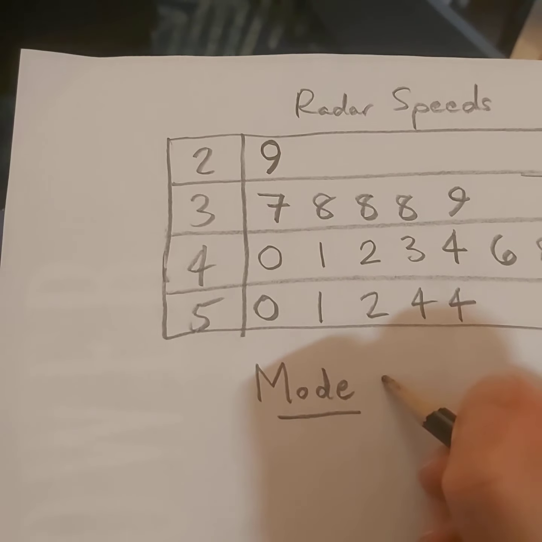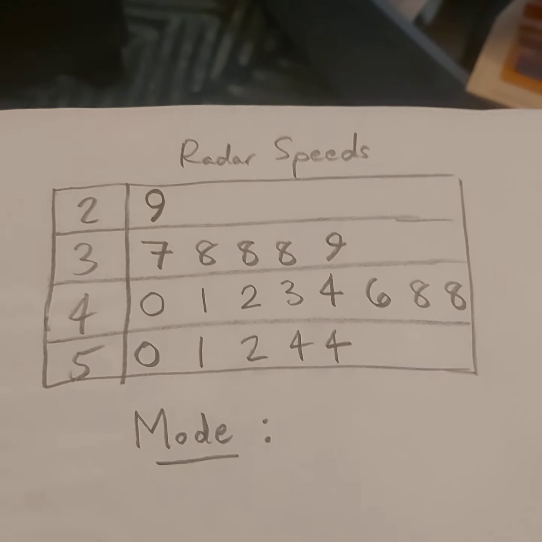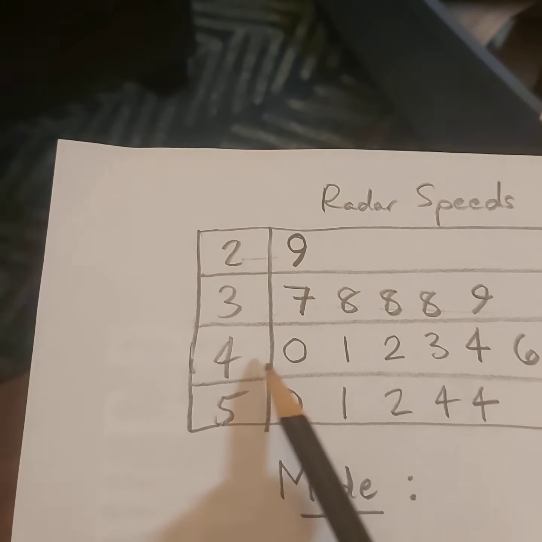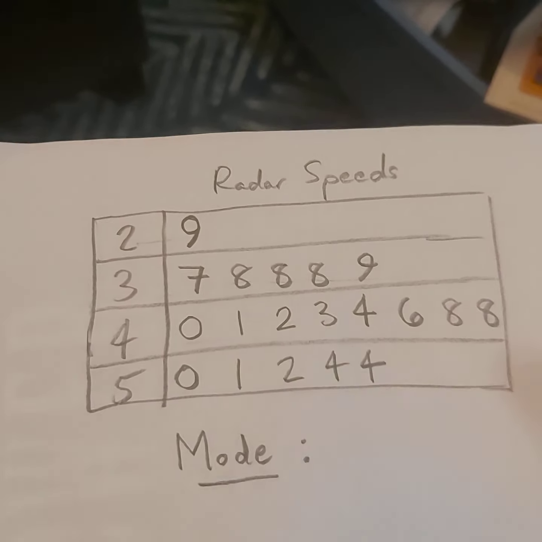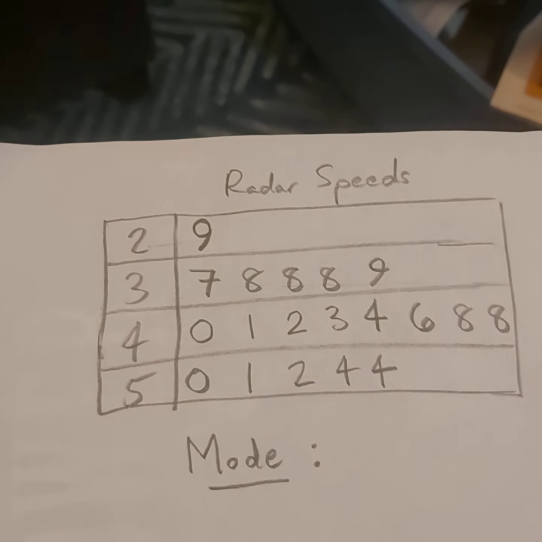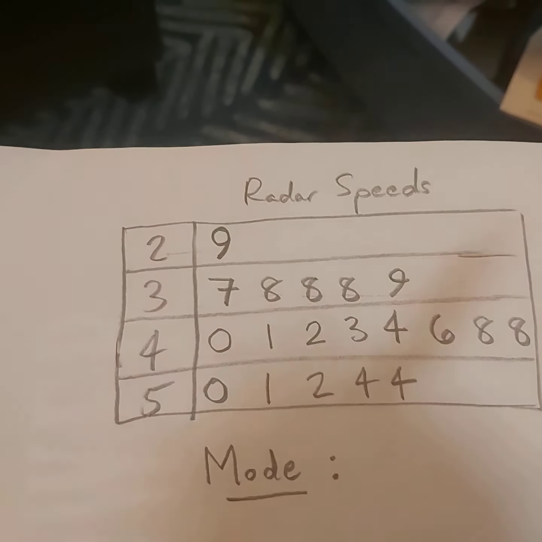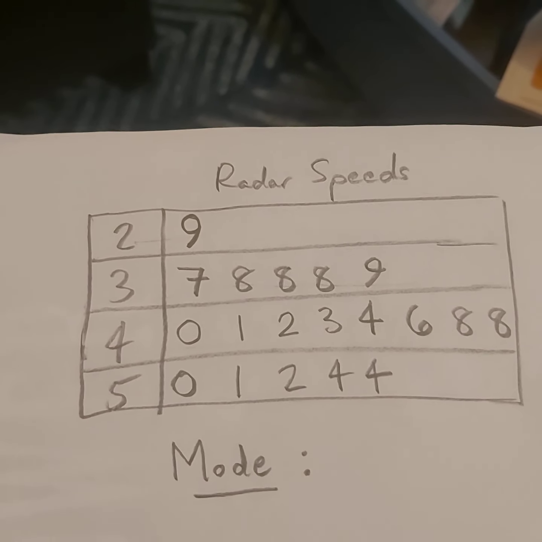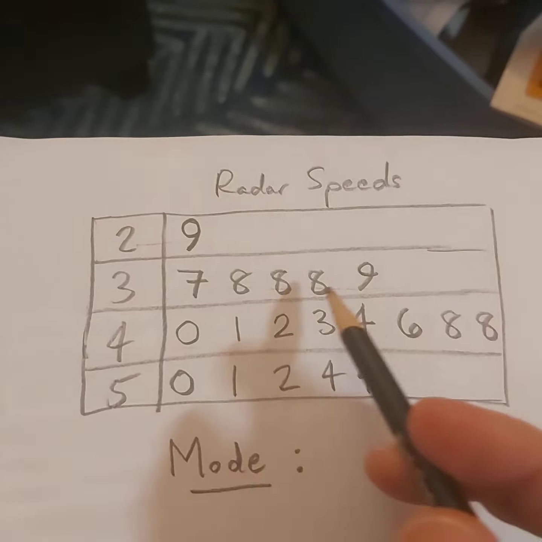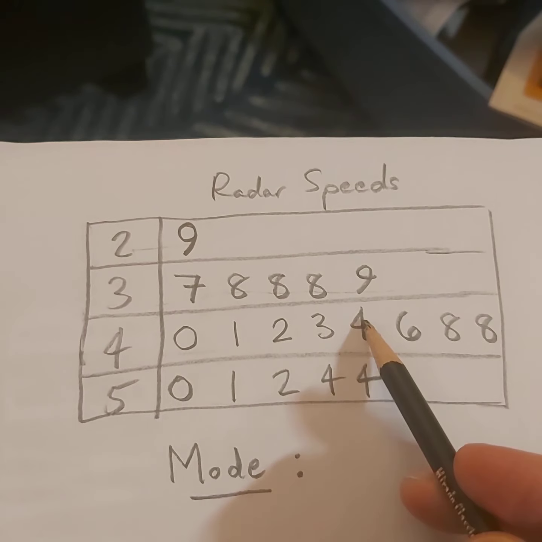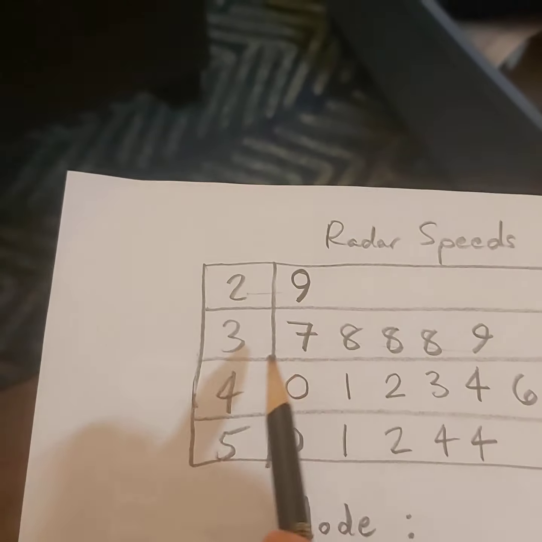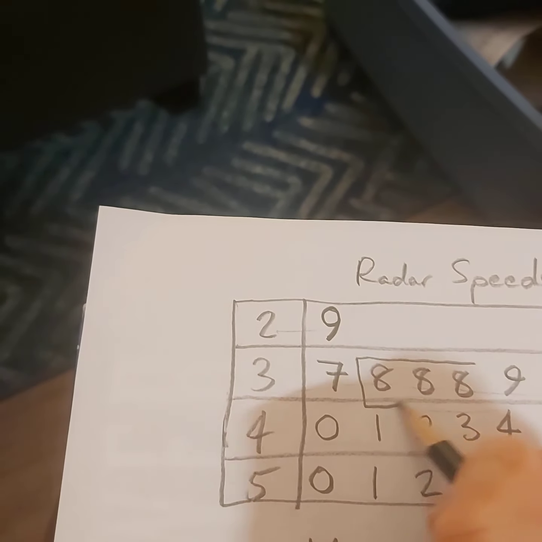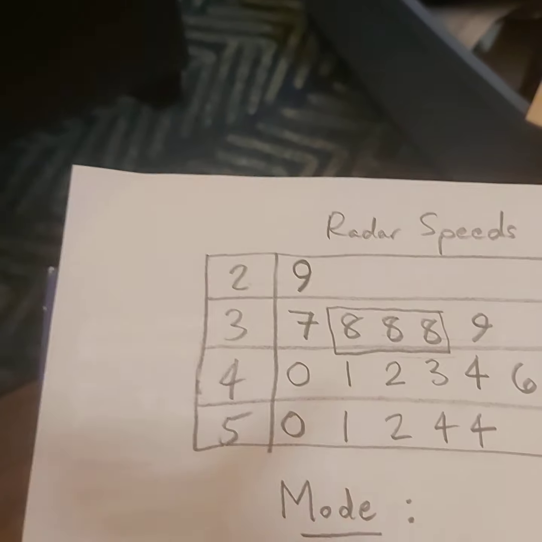Mode. What is the mode? It's the number that occurs most often in the list. So if I look across any of these rows here, what number do I see the most? The answer would be 8. I should say, which number do I see the most in any single row? Okay, so yeah, there's 8s here and there's 8s here, there's 4s here and there's a 4 there. I only want to look at individual rows, and what I see is 3 8s in this row.